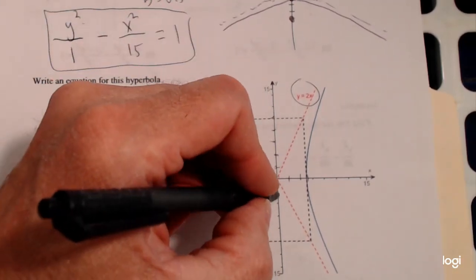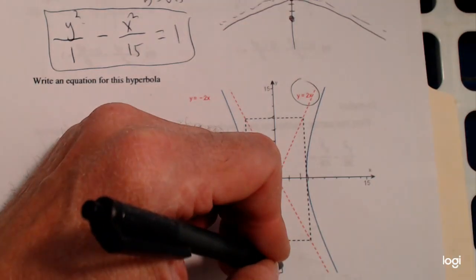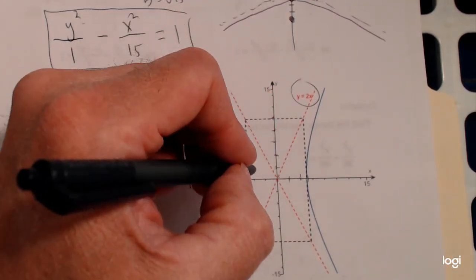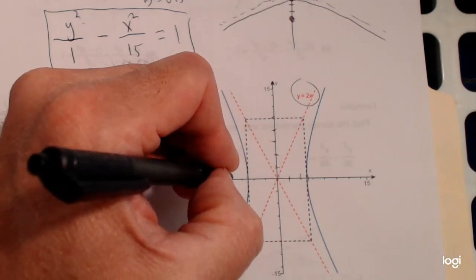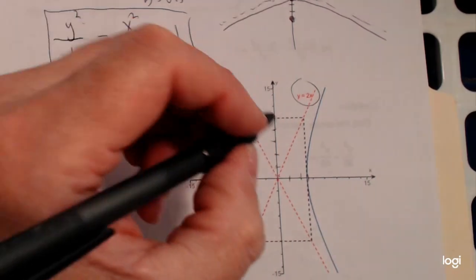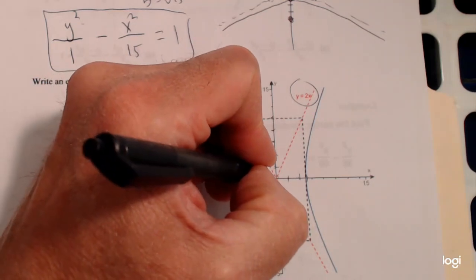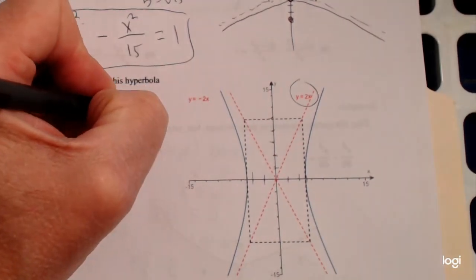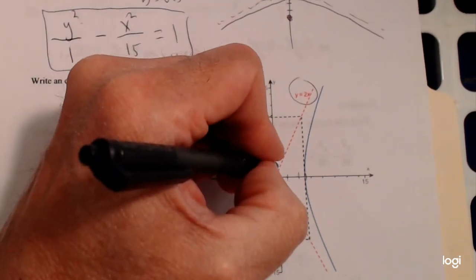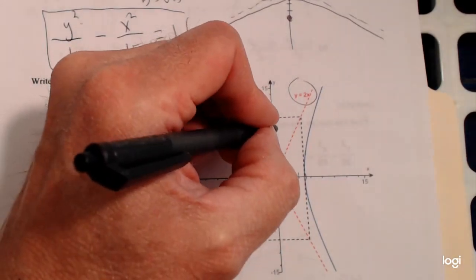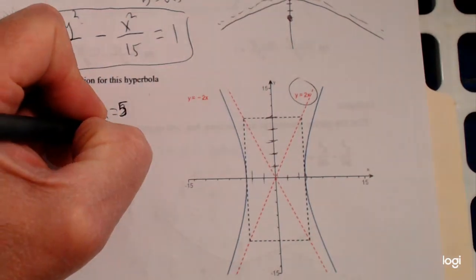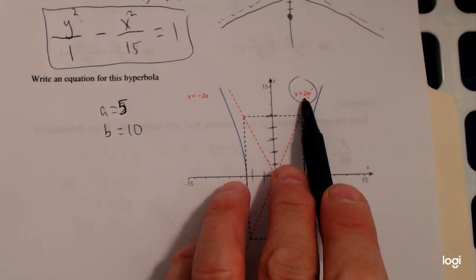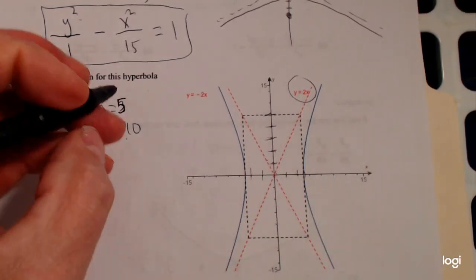Well, this is going in twos. It's going in twos. So this is 1, 2, 3, 4, 5. So that's 5. Sorry. And then this is 10. Now the slope should be 10 over 5, which is 2, so that checks out.